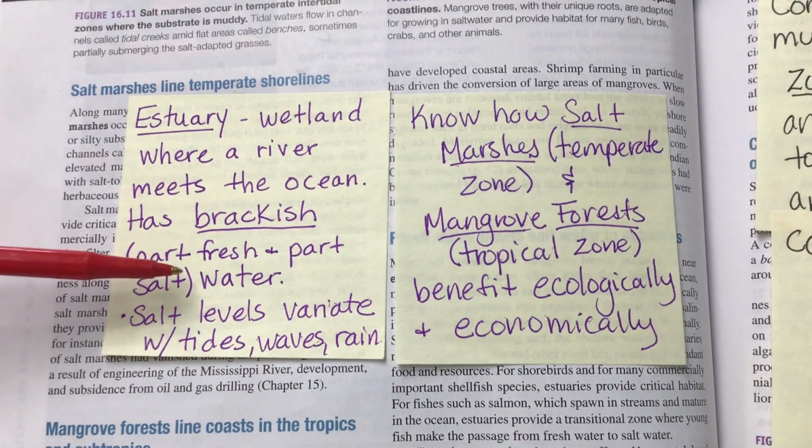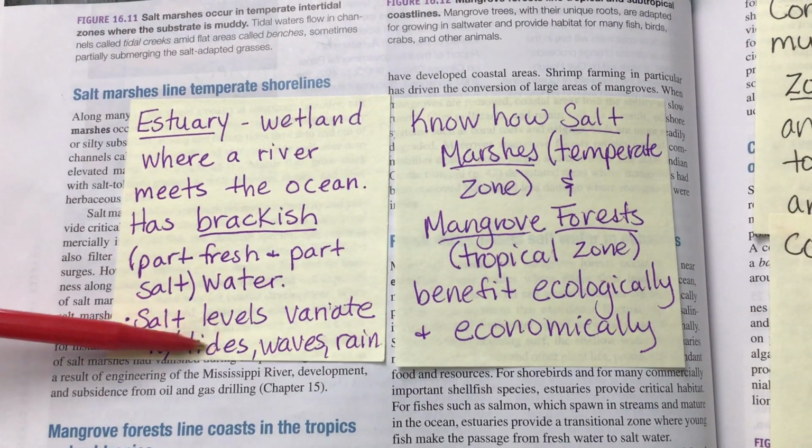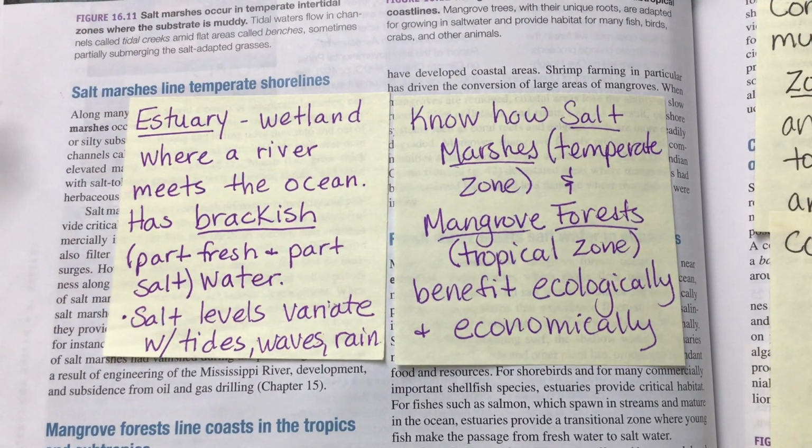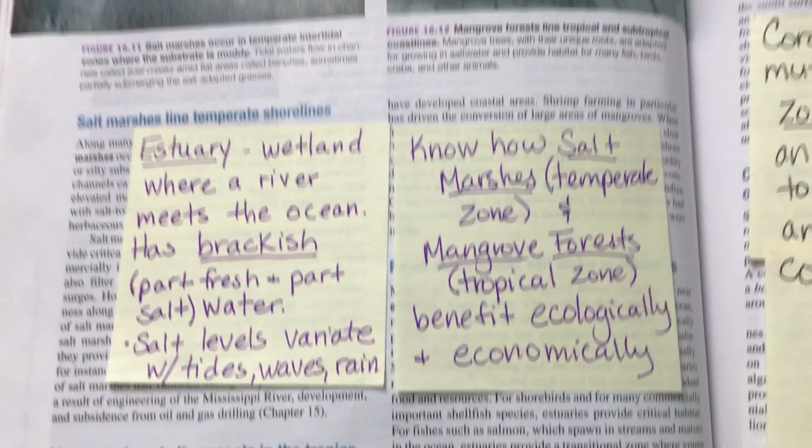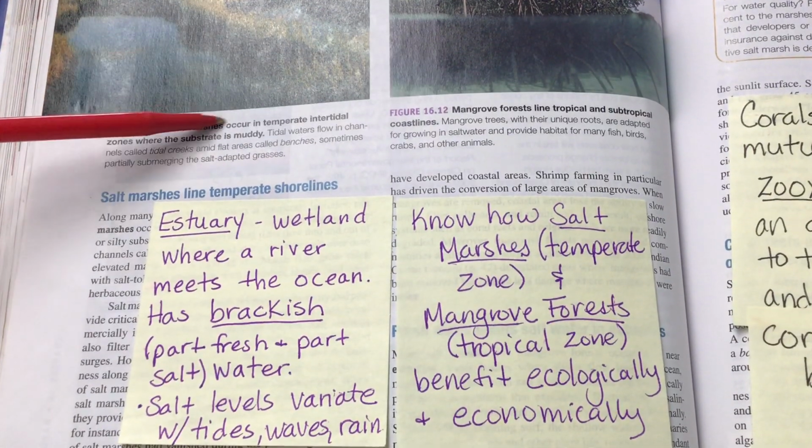Also, the temperature can go up or down. So when it's high tide in our salt marsh, the cold water comes in and it's colder. And then at low tide, the cold water goes out and the estuary is warmer.